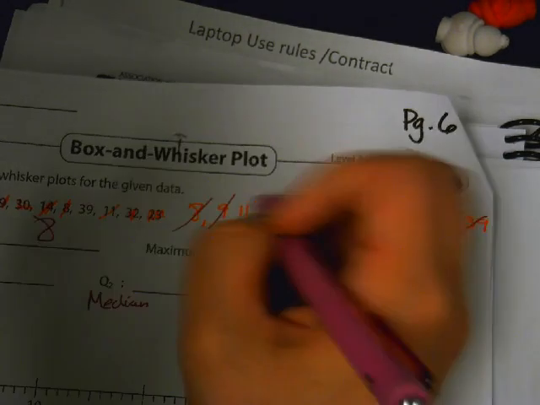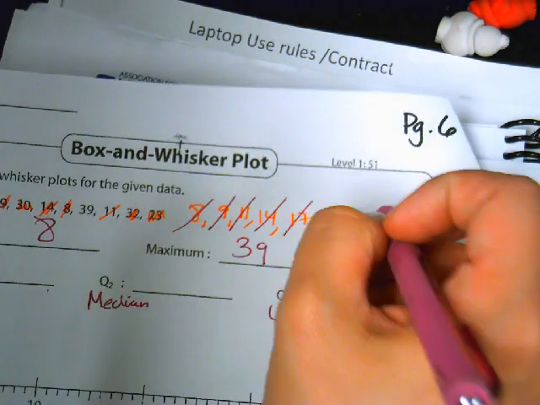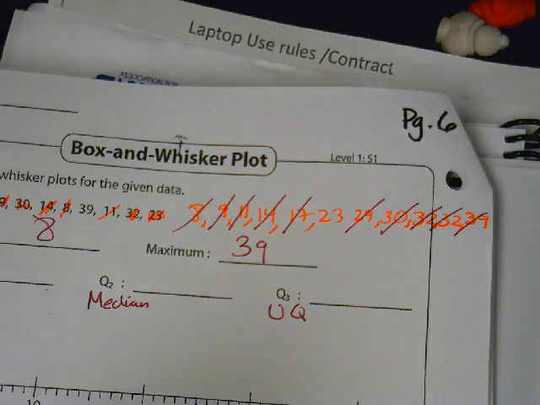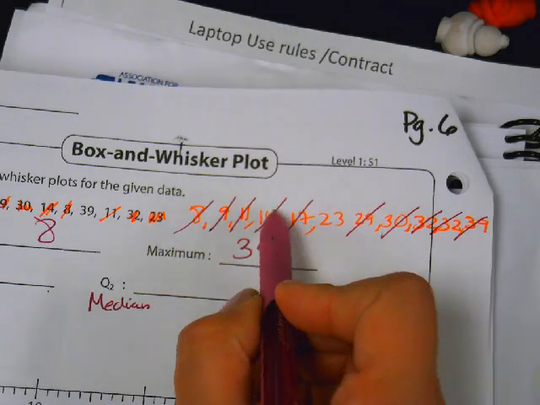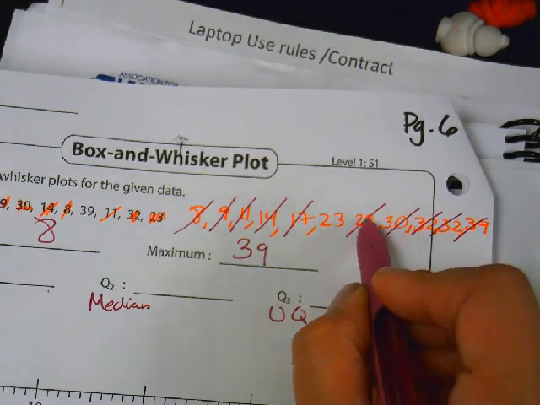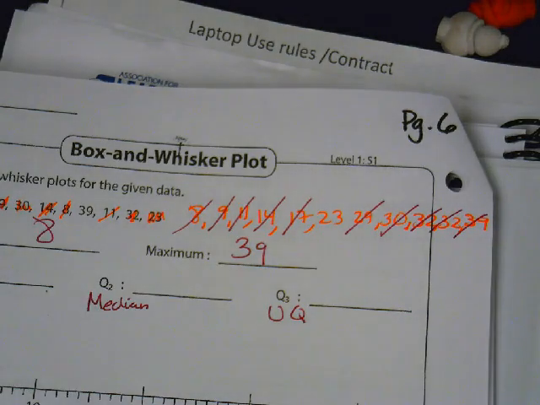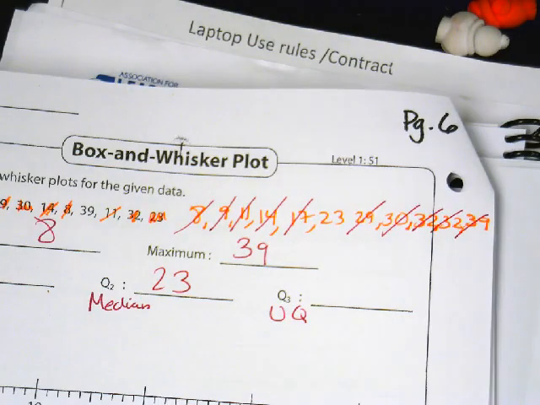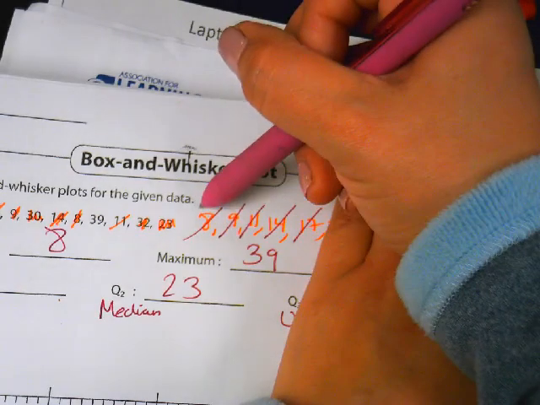Cross them out. Literally cross them out. And this is how you double check your work. Count how many marks, dashes did you do over here? 1, 2, 3, 4, 5. Over here, 1, 2, 3, 4, 5. Okay, so you know you have 5 on this side, 5 on this side. You found the median, which is 23. And the lower is 11. Lower, you like over here. So then I make an X.